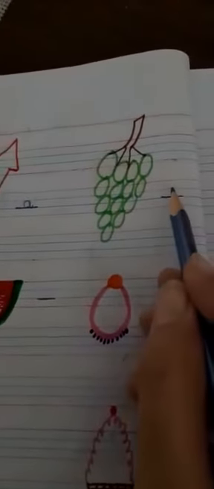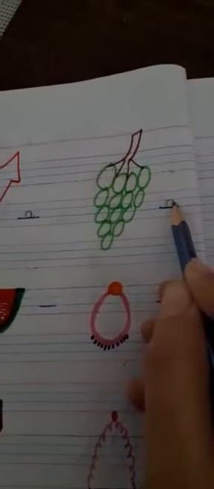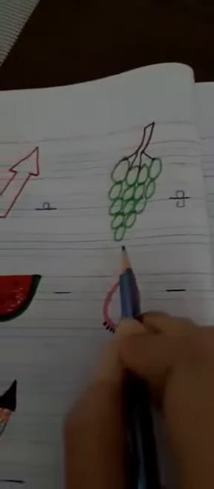And what is this? Grapes. And what is the beginning sound of grapes? G. Make a kha, go up, come down, down, down, and turn. G.